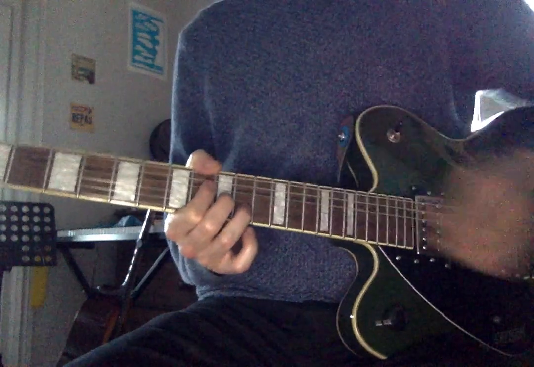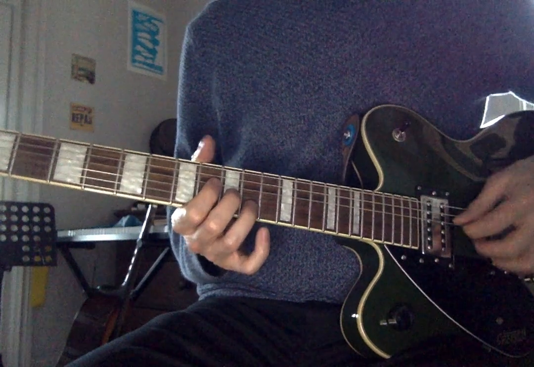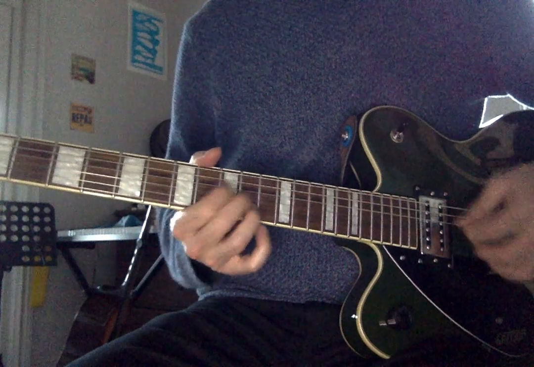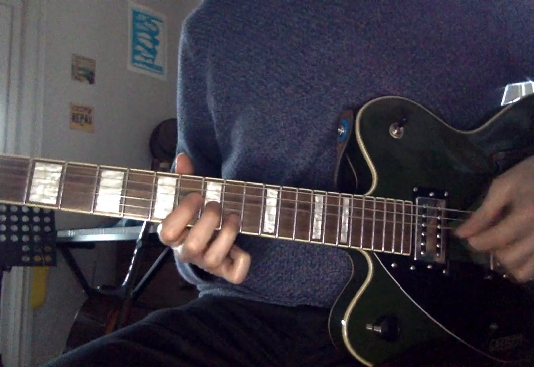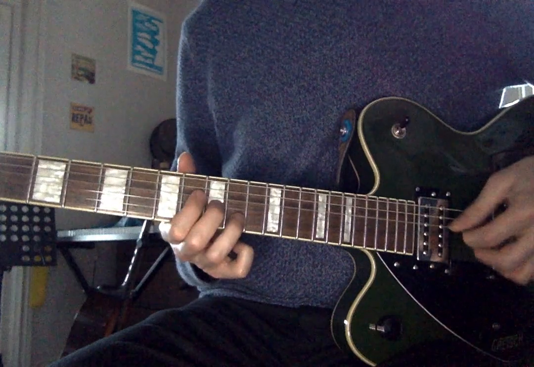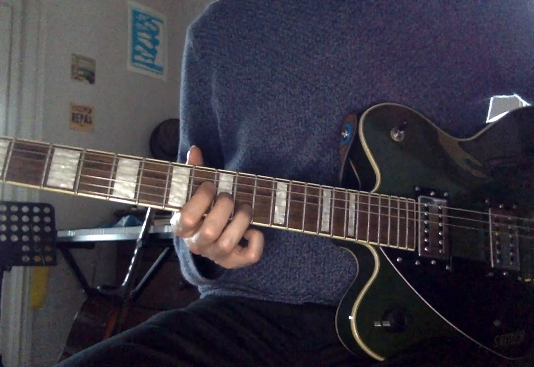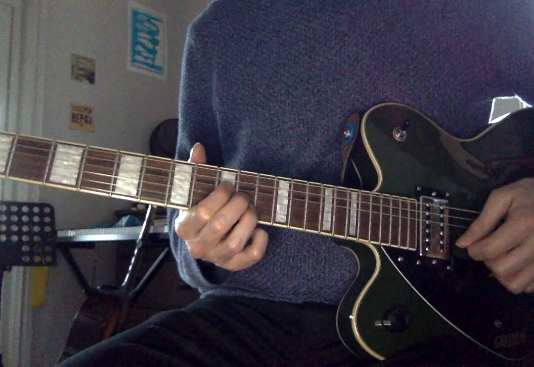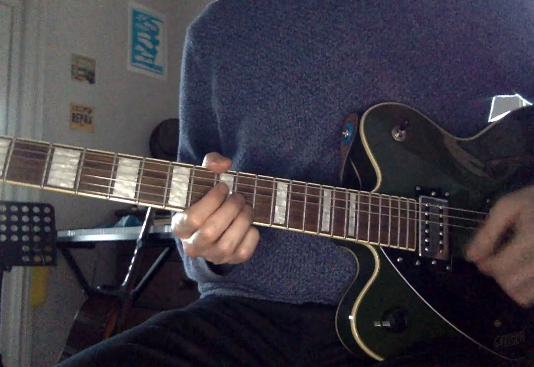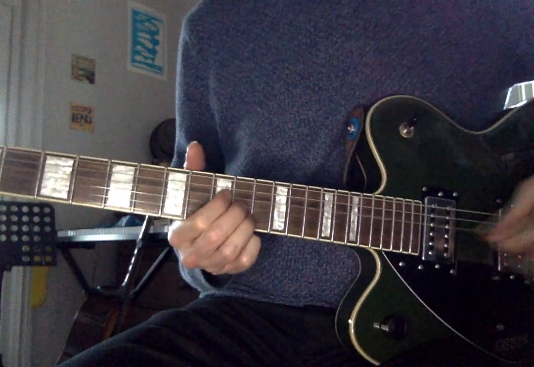the 3rd finger would stay on the B string 10th fret, and the other 2 fingers would keep the same shape in relation to each other, but move up a fret. So instead of 8, 9, we'd have 9, 10. Okay? And like I said, on the B string, it stays on fret 10. So we've got that shape again.